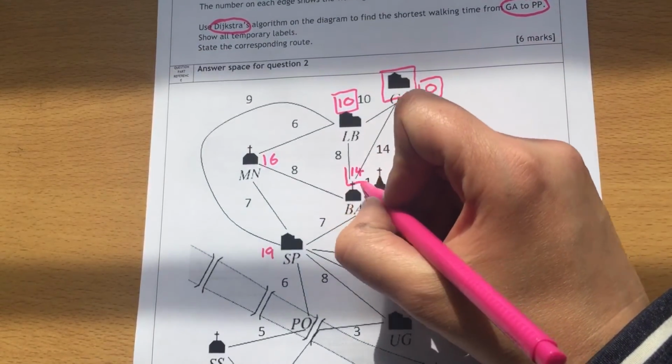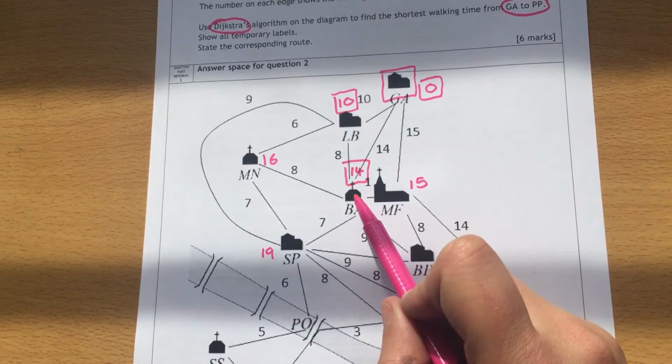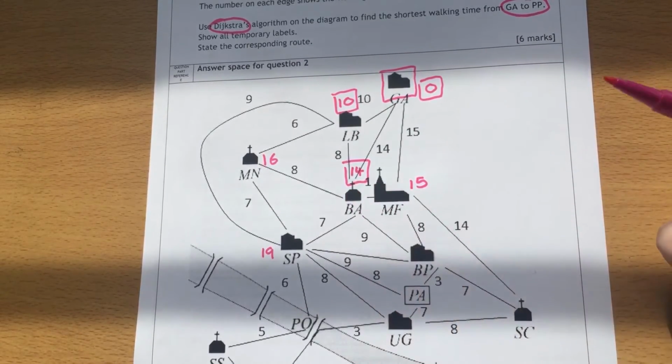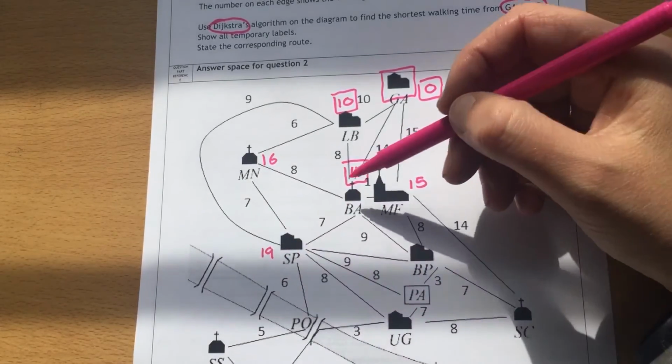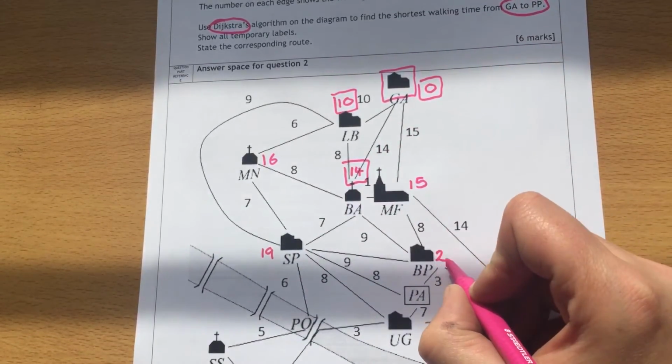Box the smallest one we've got, which is 14. 14 and 1 is 15, which is the same. 14 and 8 is bigger. 14 and 7 is bigger. 14 and 9 is 23.